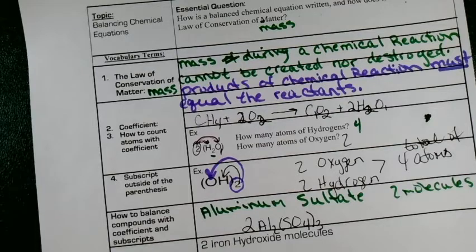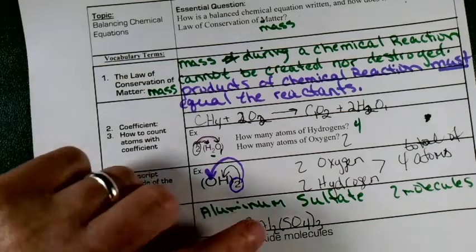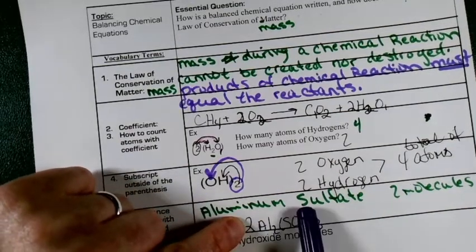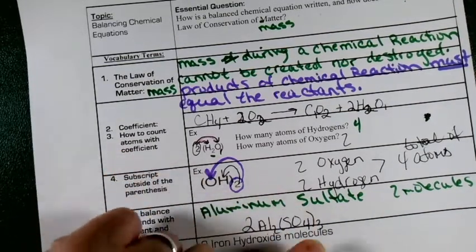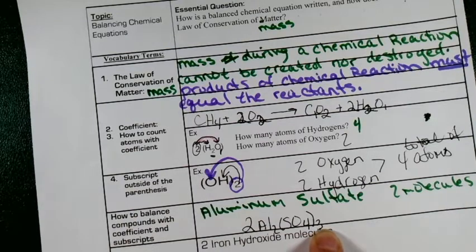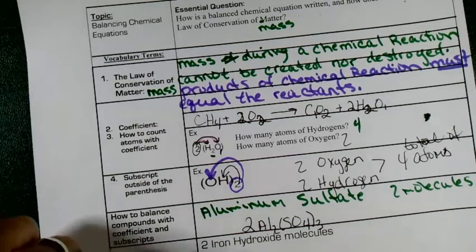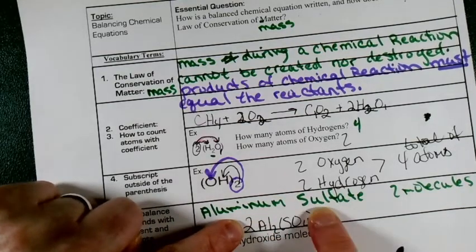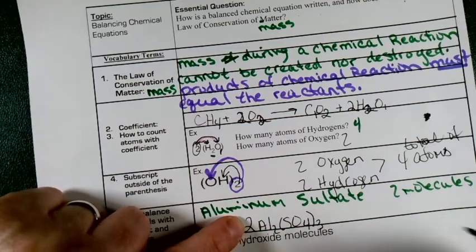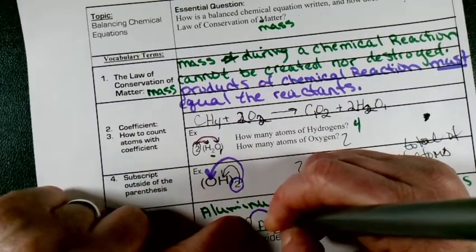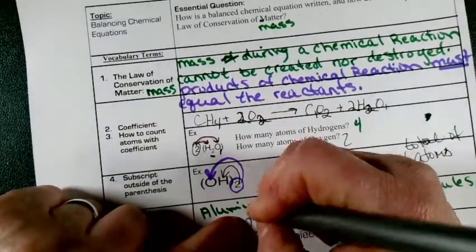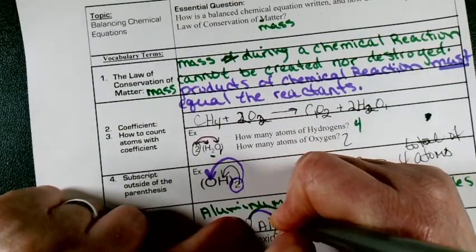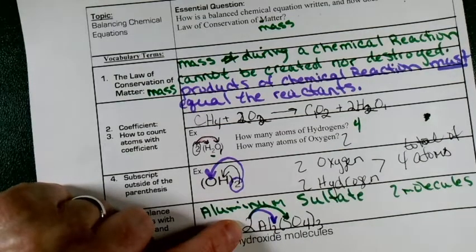See, this is a perfect example of where I have a coefficient in front of this entire compound with a subscript right on the outside of a parentheses. Okay, so I need you to pay attention really closely with this. When you have a coefficient in front of this entire compound, this is one compound. This coefficient is going to be distributed throughout this entire compound. So for every atom, you multiply it with this coefficient.